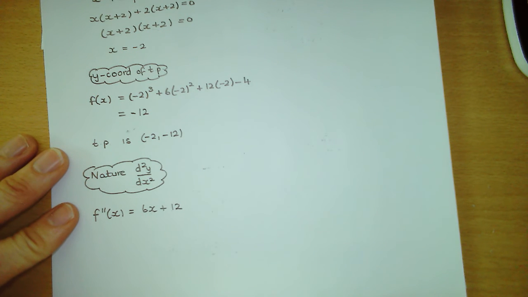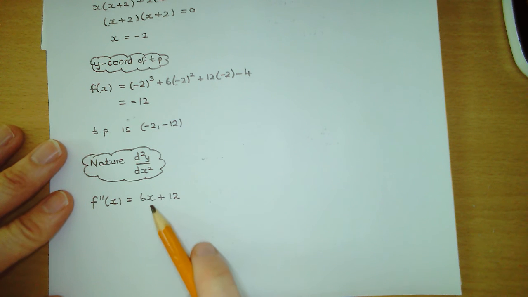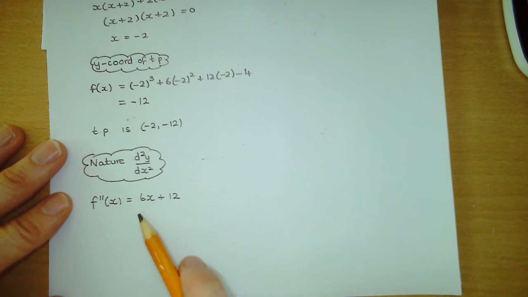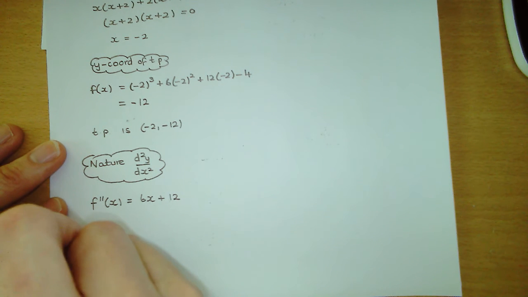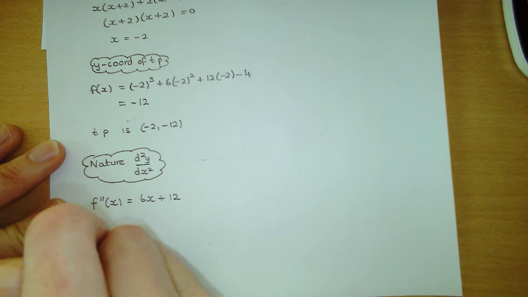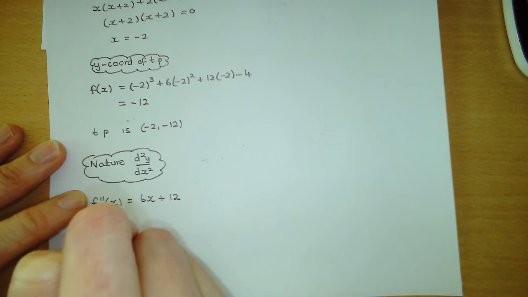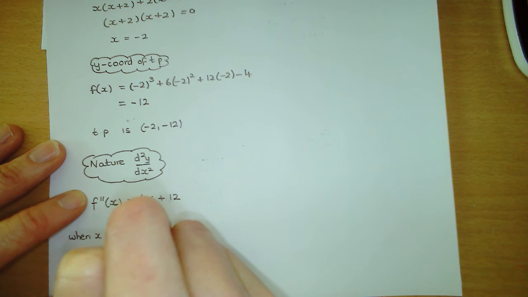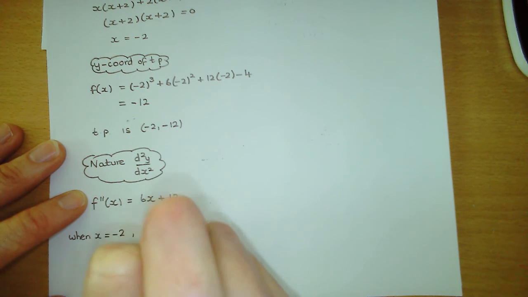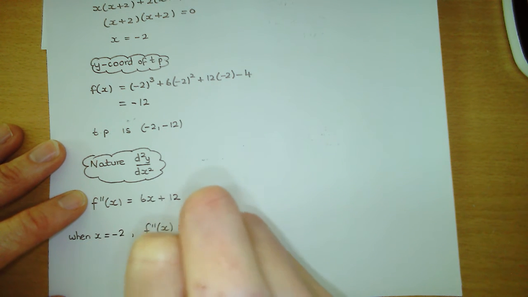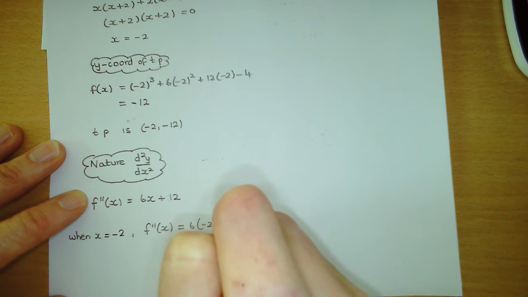Okay, what we're going to do now is sub the x coordinate of the turning point into the second derivative to work out what type of turning point it is. So when x equals -2, the second derivative is going to be 6 times -2 plus 12.